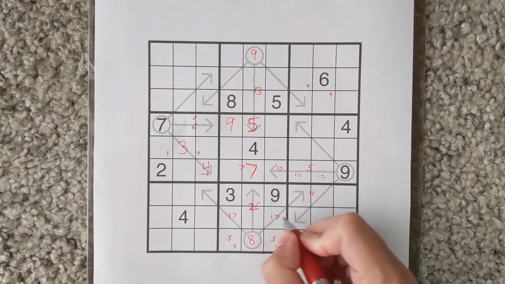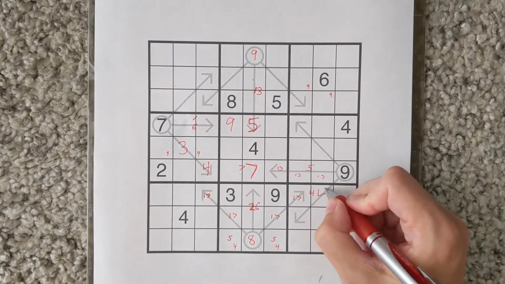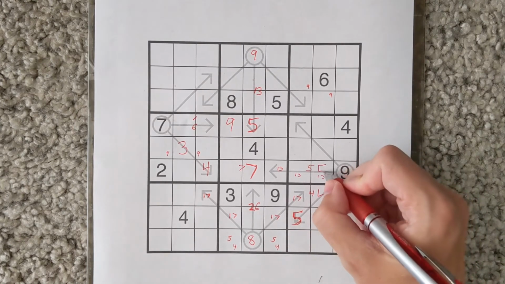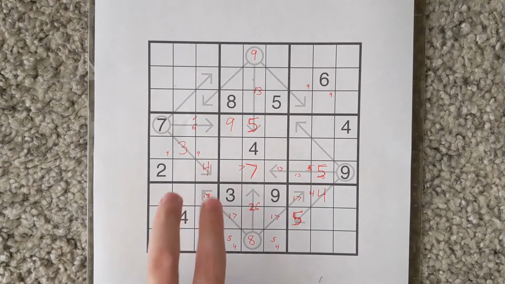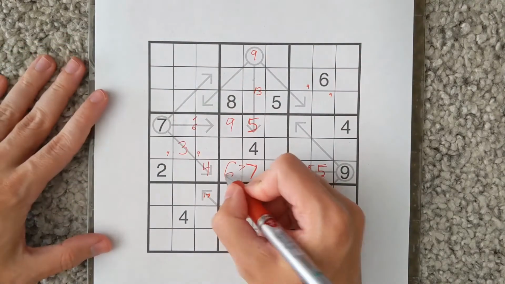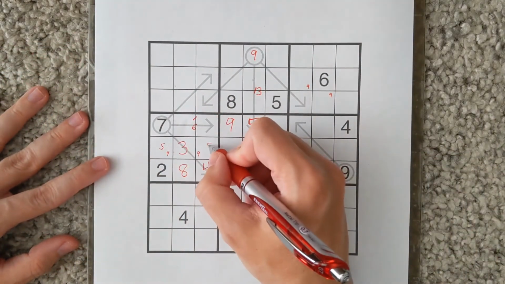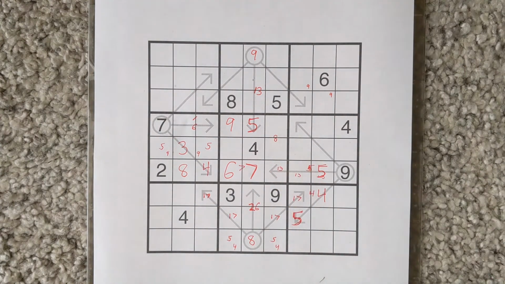1 and 7 are in these cells, which means 1 and 7 are also in these cells. Get a 4, completes the sum with a 5. 5 is here. We now have 1, 3 in these cells. The 2 remaining will be 6 and 8. The 8 is up above, so this is 6, this is 8. There is a 5 over here. There's an 8 in that column.